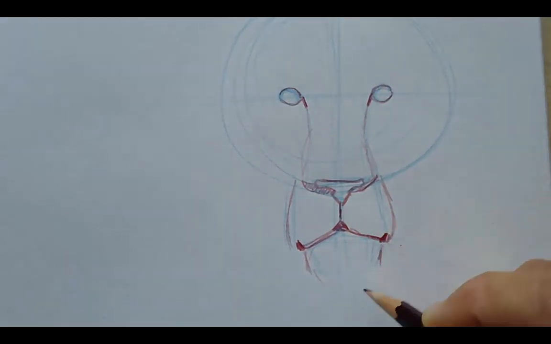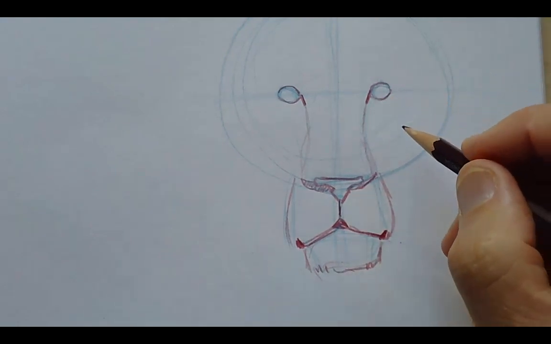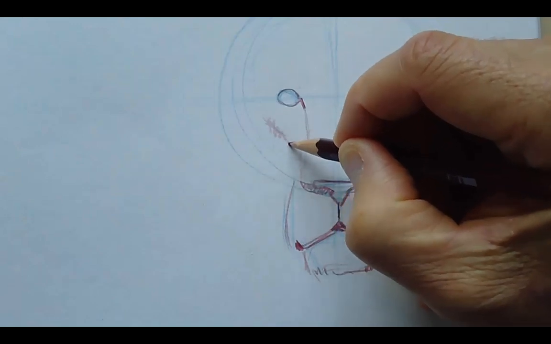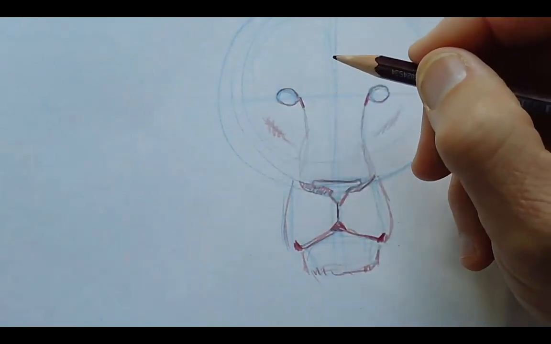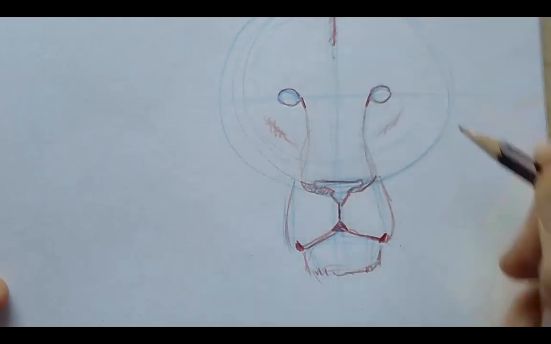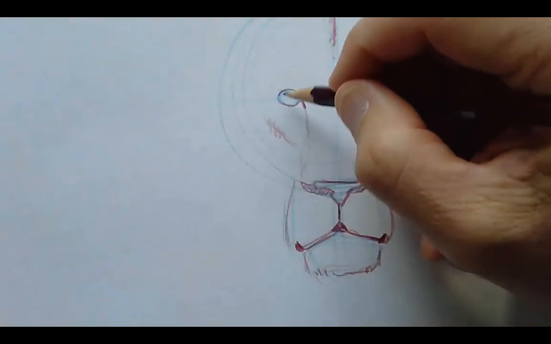Boxy chin. This critter also gets big, prominent cheekbones. So that's starting to look liony.